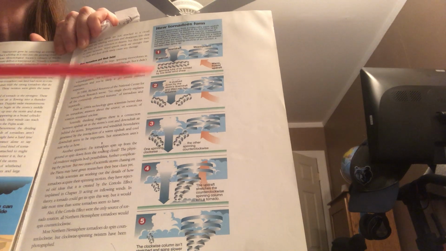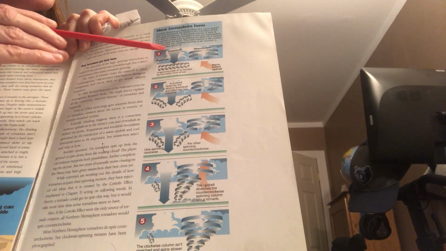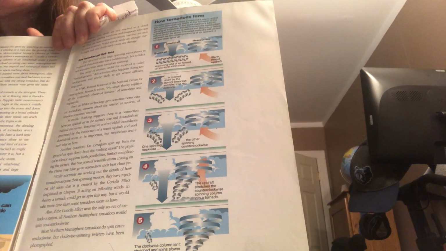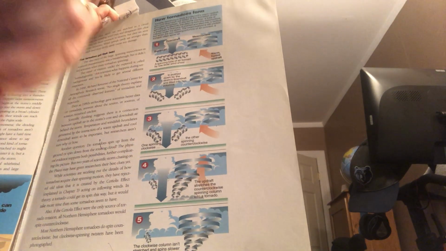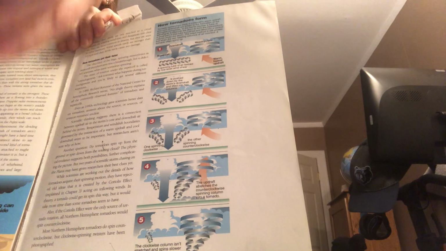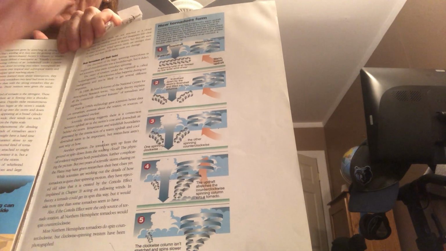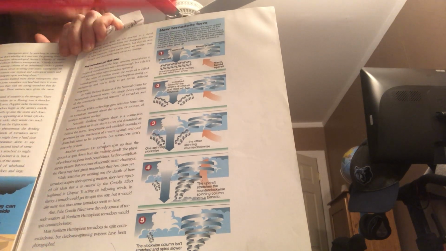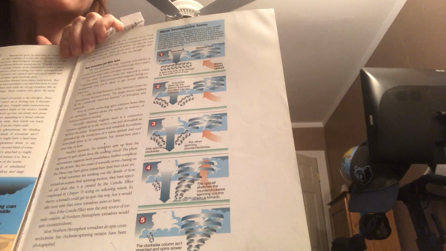But in the tornado's case, it's the downdraft that blows that down, all right, to make the vertical rotation. So it's different from the mesocyclone in the sense that the mesocyclone initially forms because it's pushed up by the updraft.